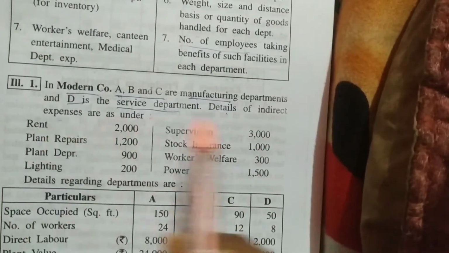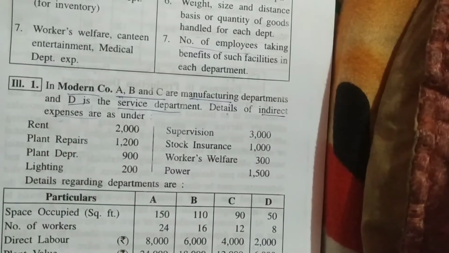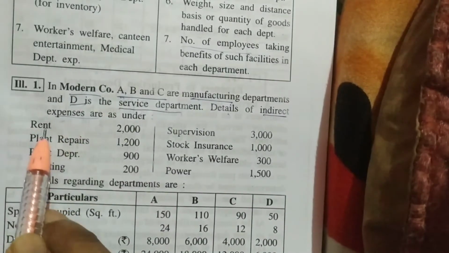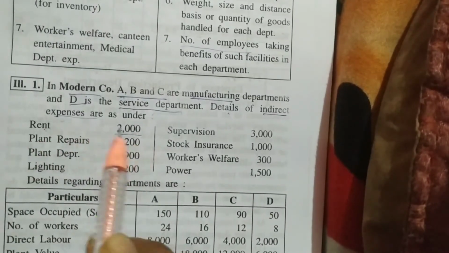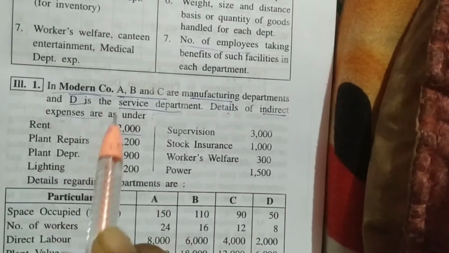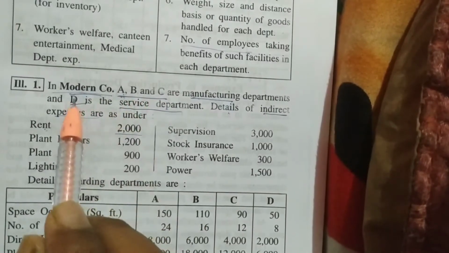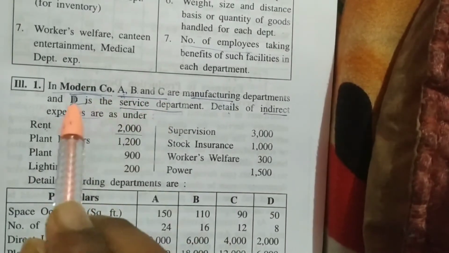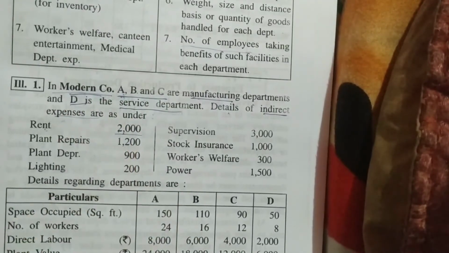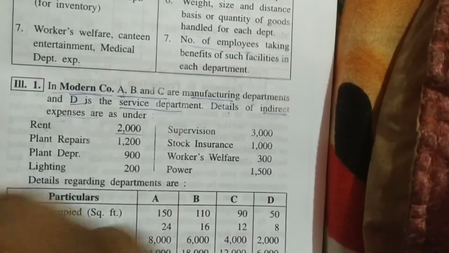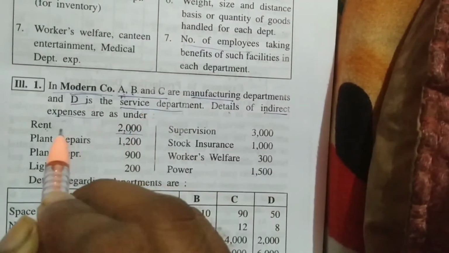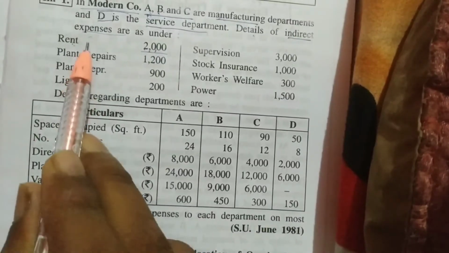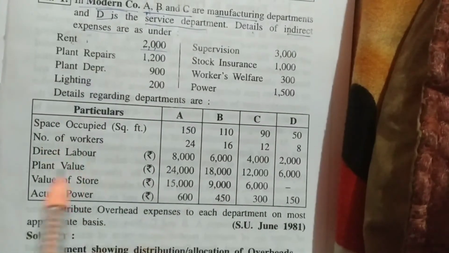Detail of indirect expense, which expense? Indirect expenses are as under. So rent 2000. See, rent 2000 is for the modern company. It means departments A, B, C and D. Rent of departments A, B, C and D is rupees 2000. So we have to calculate on which basis the rent of department A, department B, department C and department D will be distributed. So the base is already here. So rent will be distributed on which basis?